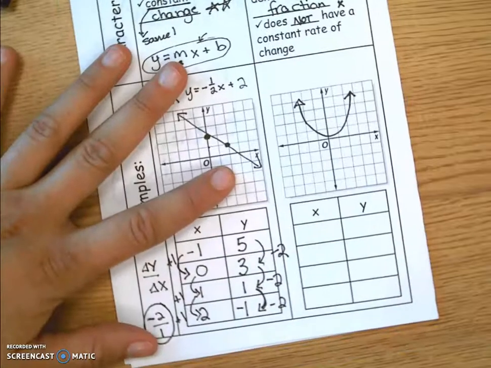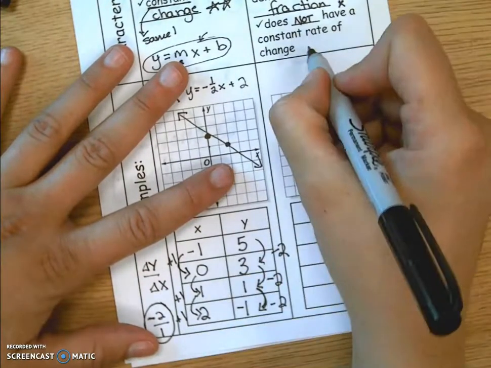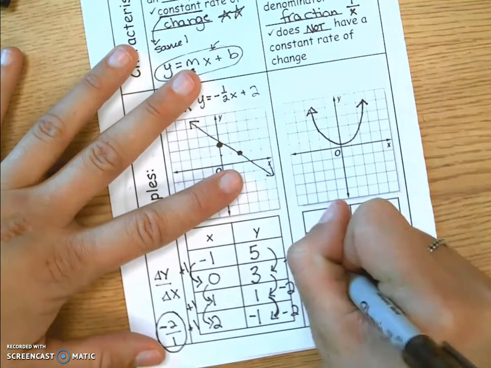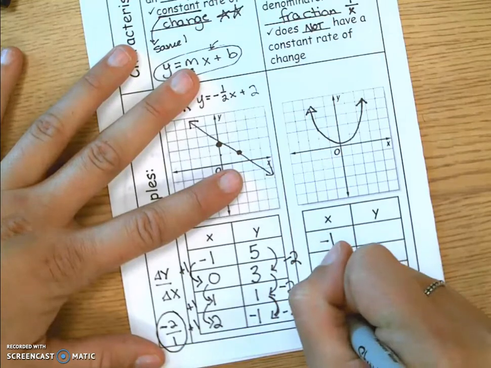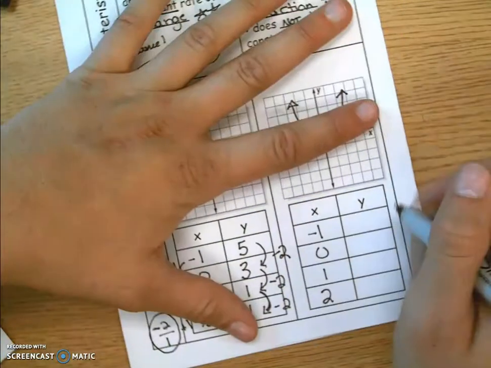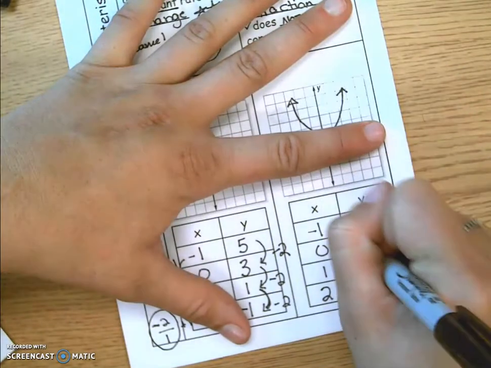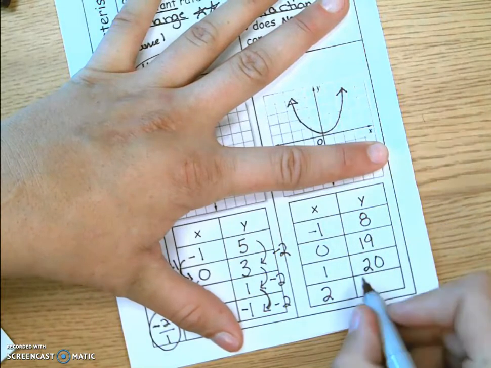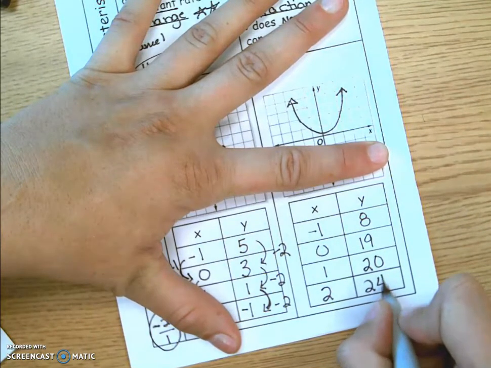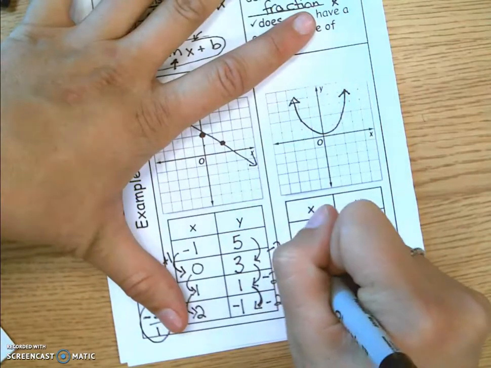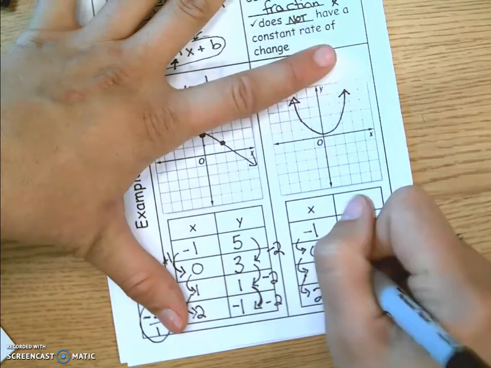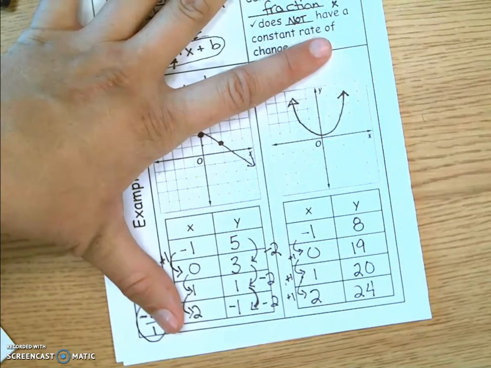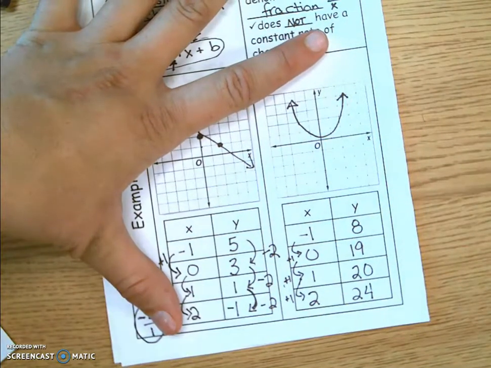So now, when we're looking at the table, we're looking for not a constant rate of change. So if I have my same x values, and I have y values like this, my change in x is always the same. That's good. Right? Plus 1, plus 1, plus 1. But my change in y is not always the same.